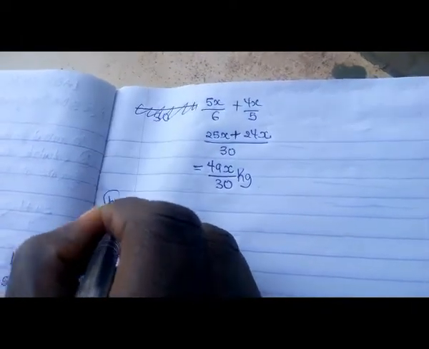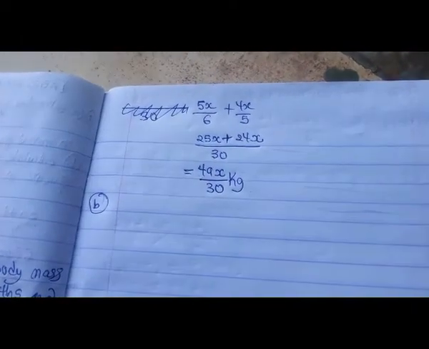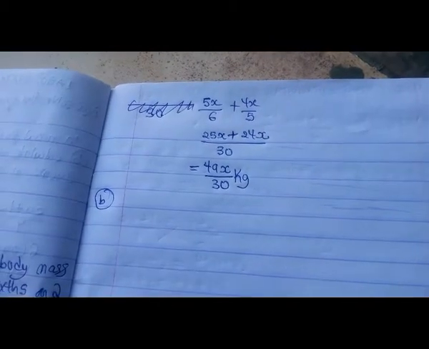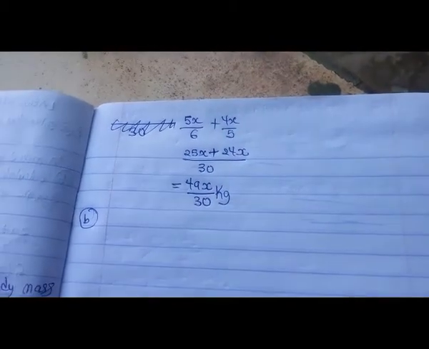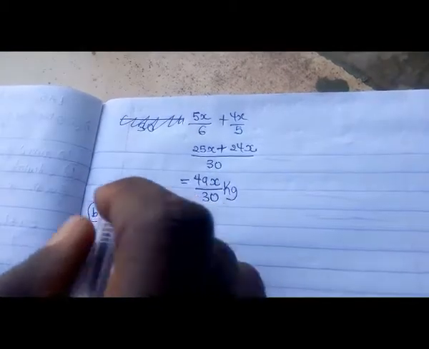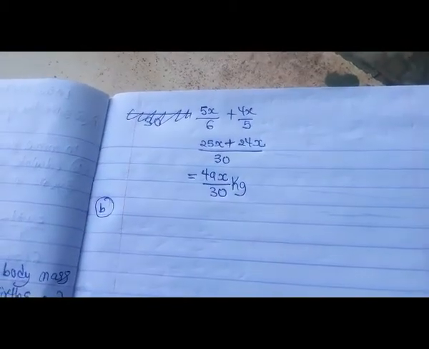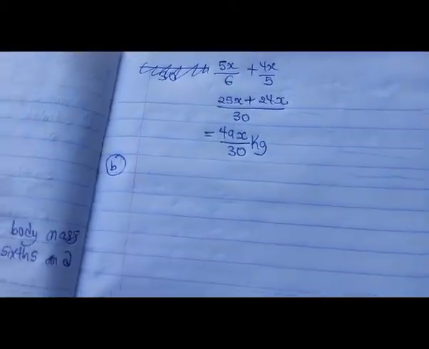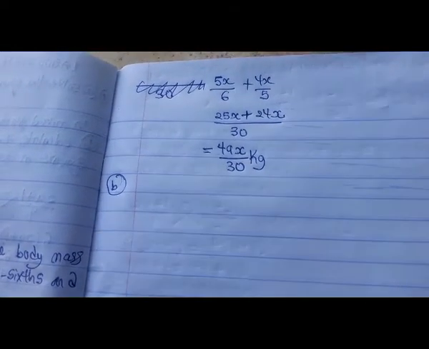2b says if the difference between the masses of the children is 2.3 kg, find the mass of the father. So to find the mass of the father, we have to find the difference. So we have to write it out.